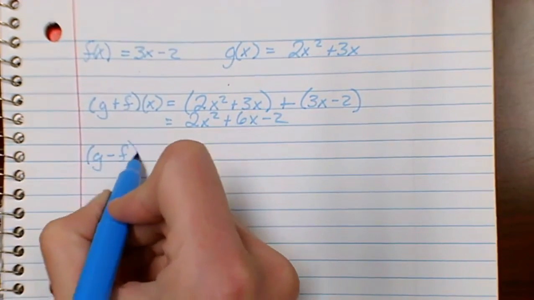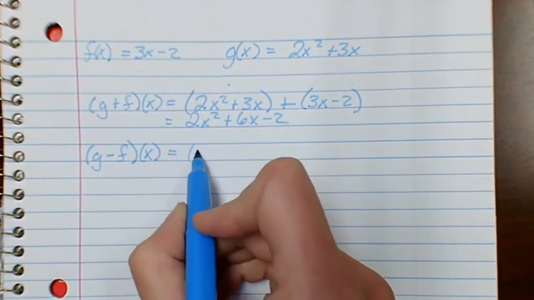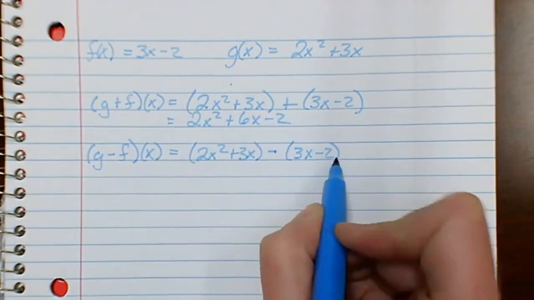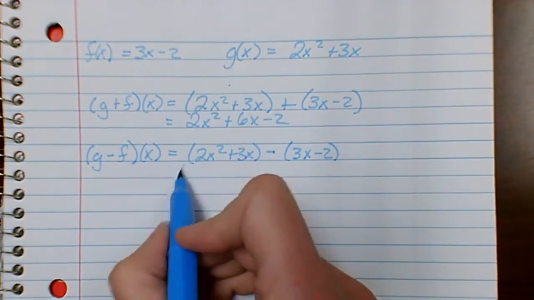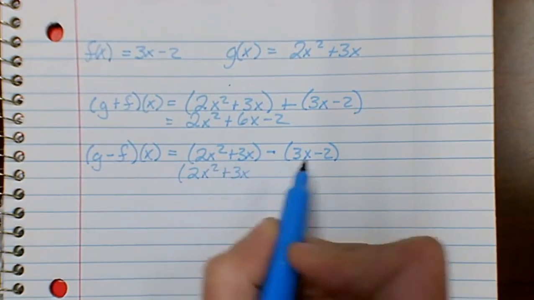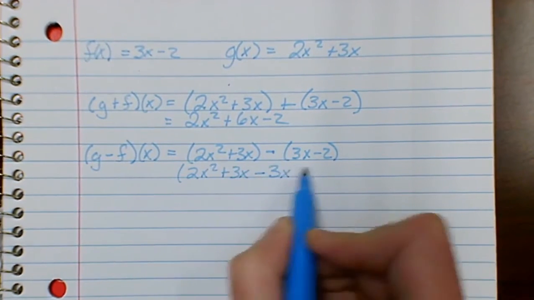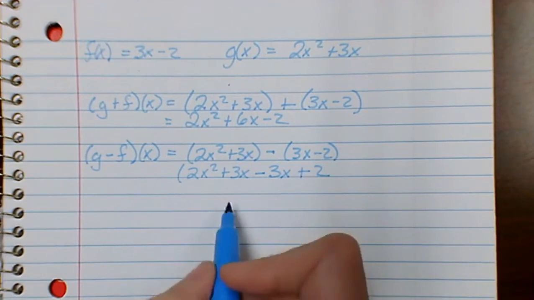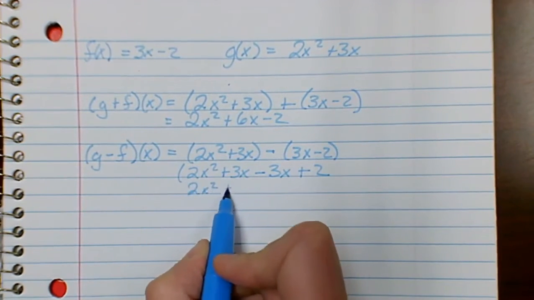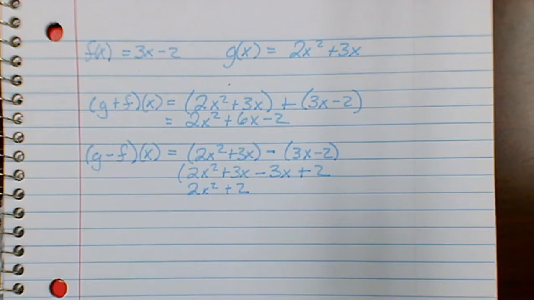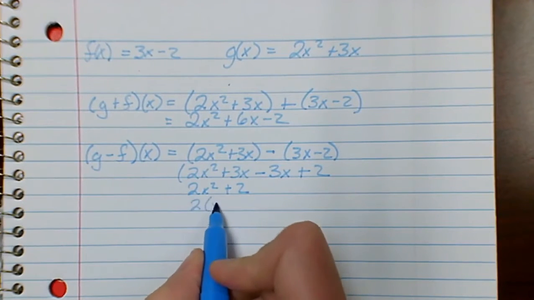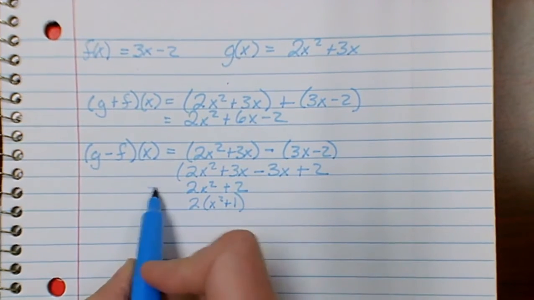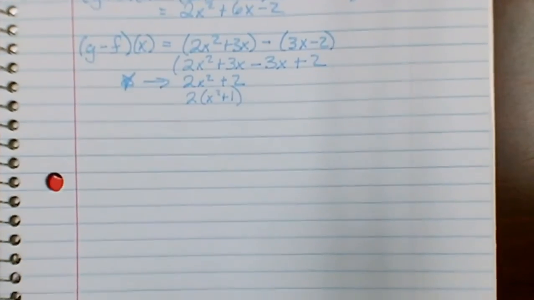Let's go g minus f of x. So we take 2x squared plus 3x minus 3x minus 2. Again, with the subtraction, you have to distribute. We are subtracting this whole thing, so we are subtracting the 3x and subtracting the negative 2, which becomes positive 2. Add like terms, and we are finished. If you want to, you could simplify further and factor, but this one will be fine.